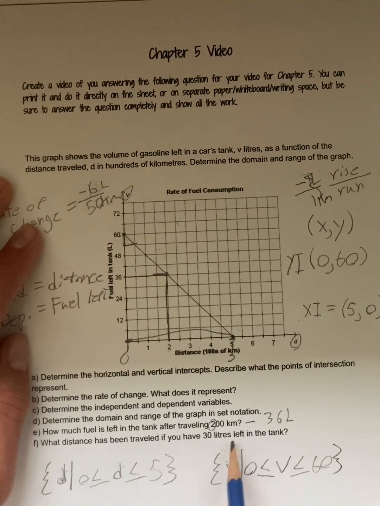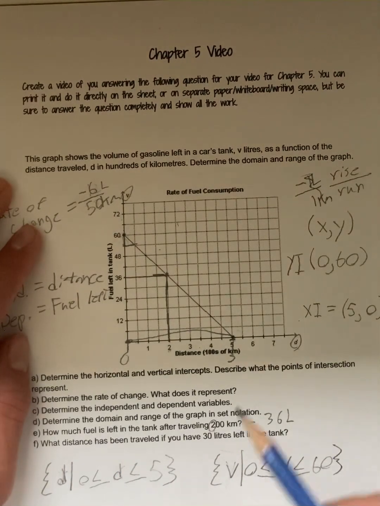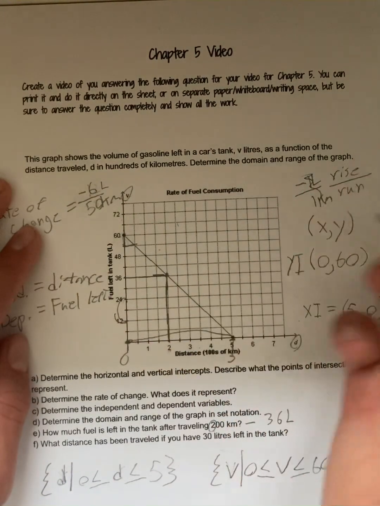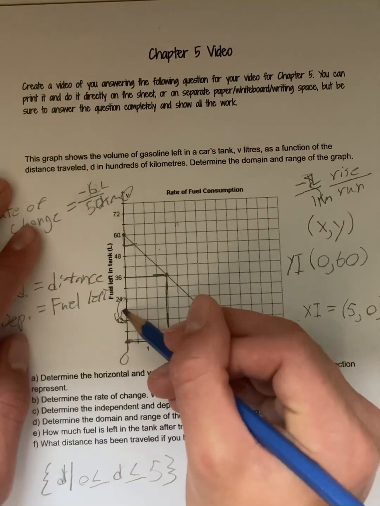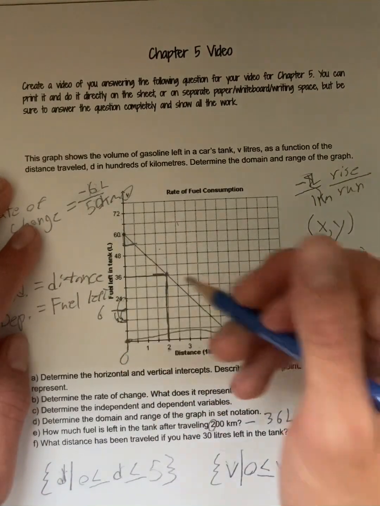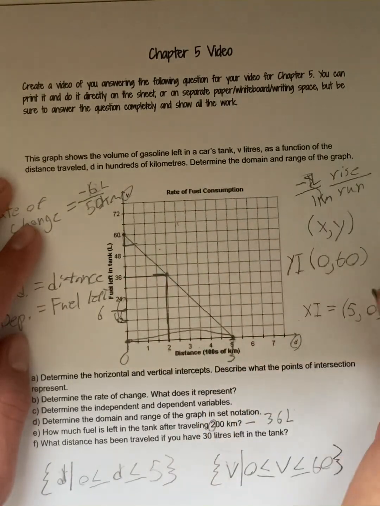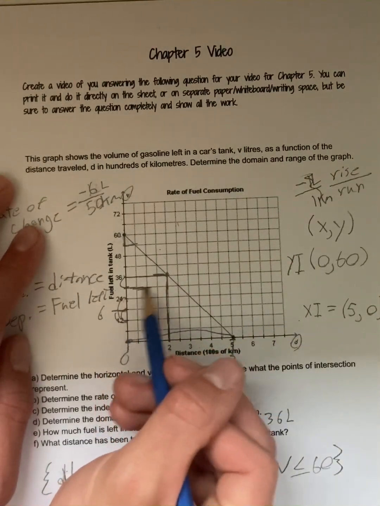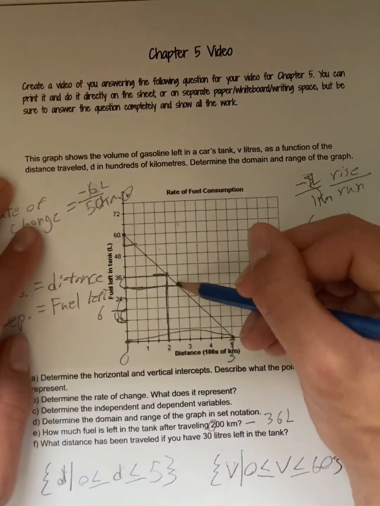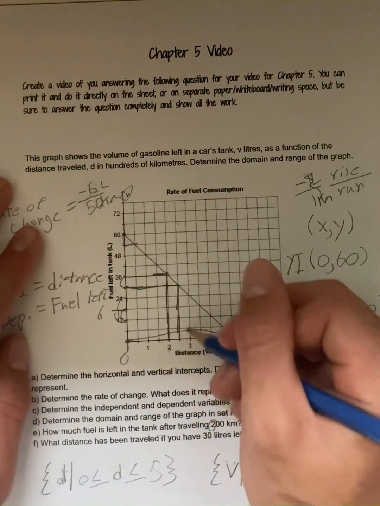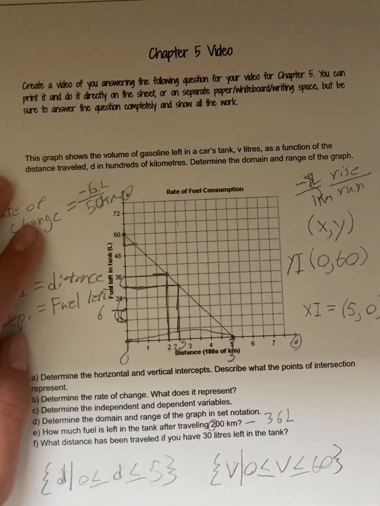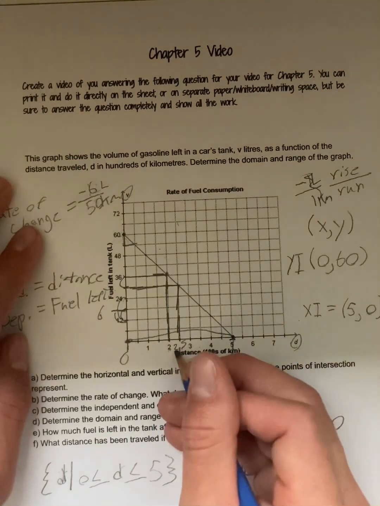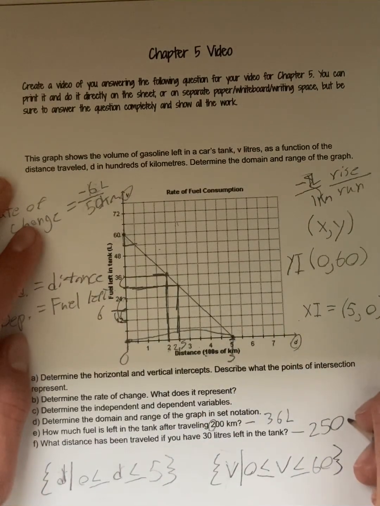What distance has been traveled if you have 30 liters left in the tank? Now we have to have a rough estimate. So we know that 24 take away 12 is 12. So up right here, that is obviously 6 because 6 is half of 12. So we go to 36, which would be our greatest reference point, go back, and that's 30 right there. So what we want to do is go here at 30 and then down. And obviously it's skipping, so this would be 2.5, which would be roughly 250 kilometers, because 2.5 times 100 is 250.